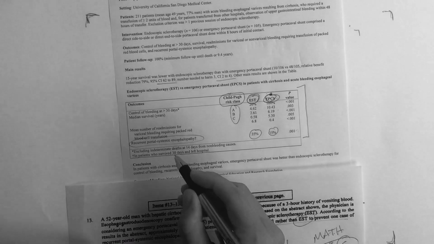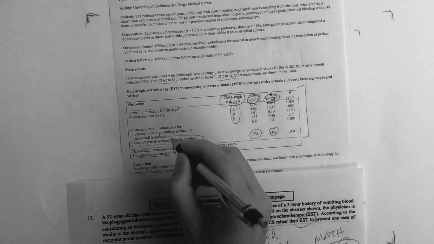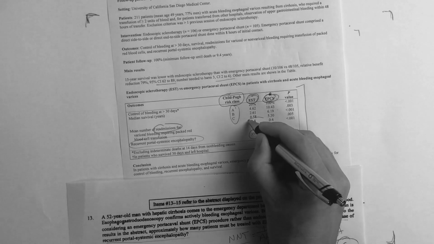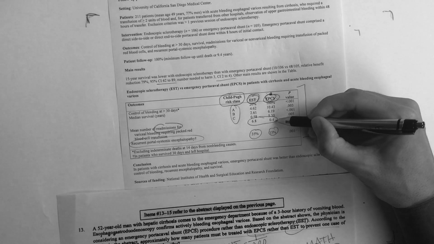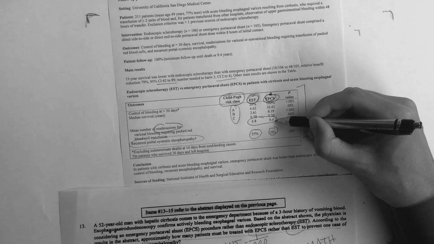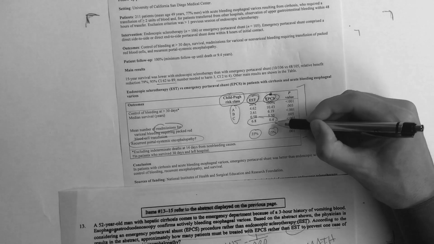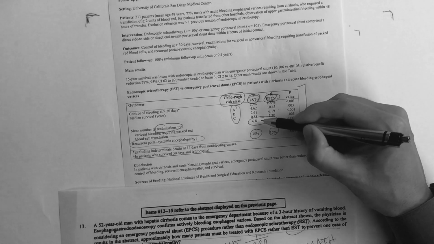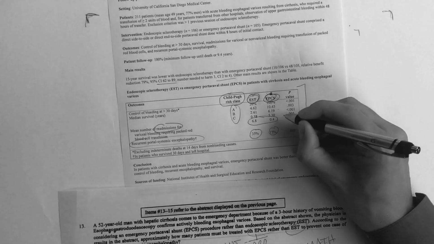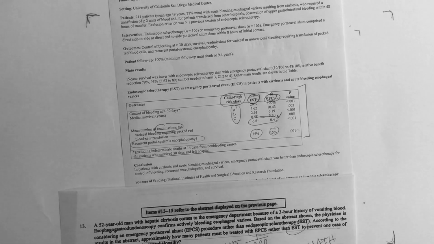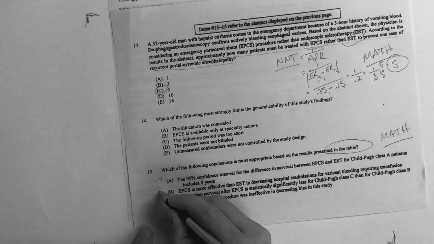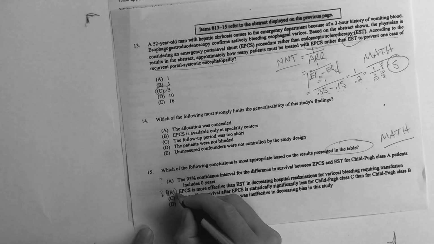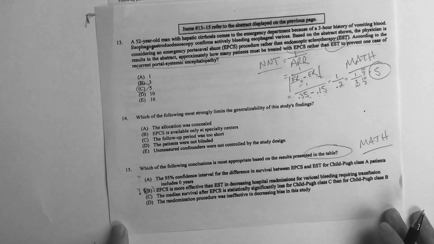Well, for the number of readmissions, so here's readmissions, okay? And so we're dealing with these two numbers right here. So the mean number of readmissions was particularly less, all right? It was less in the EPCS than it was in the EST. So for that one, as far as mean number of readmissions, I'm going to say, well, yeah, the EPCS was more effective because it had a lower number than the EST. So this one's looking strong. I'm going to give it a kind of half mark there because I really like that one. Well, at least I like it a lot better than answer choice A.